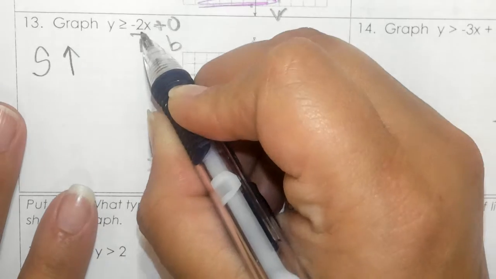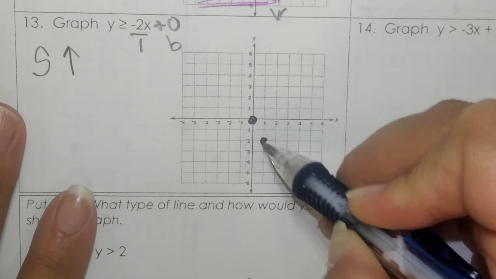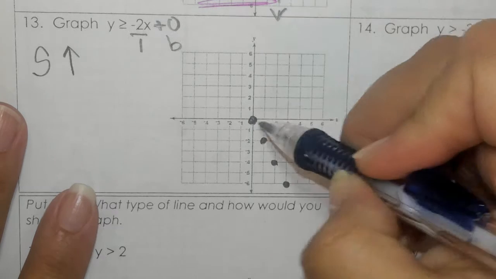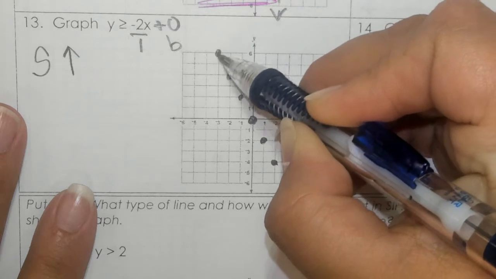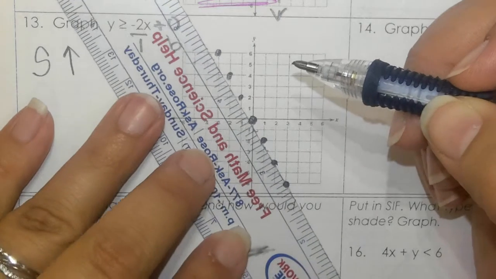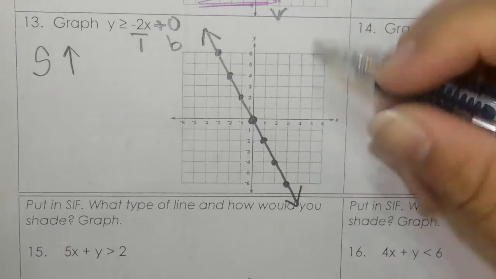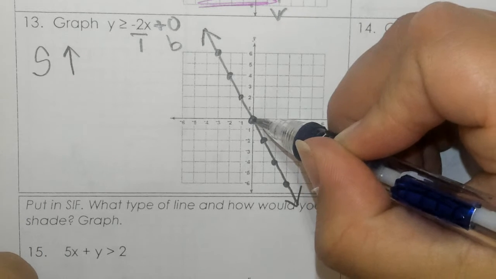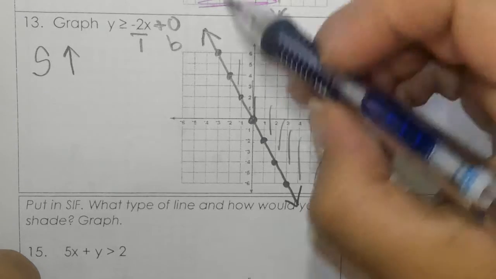My slope is negative 2 over 1, so I'm going to go down 2 units, right 1, a few different times. And then I can also go up 2, left 1 a few times. We already said that it was solid. And for shading up, we're going to go back to where I started, and I'm literally going to draw a line going up, and it shows that this side of the graph is what gets shaded.